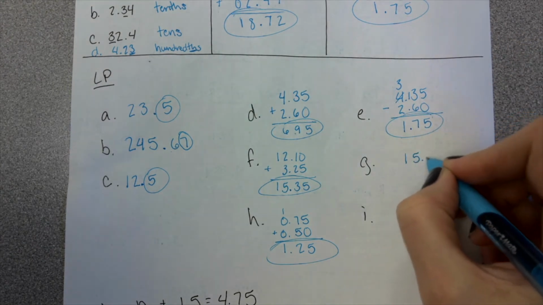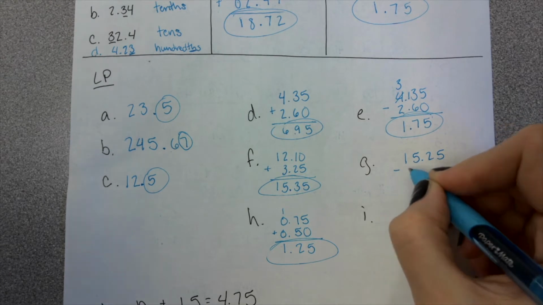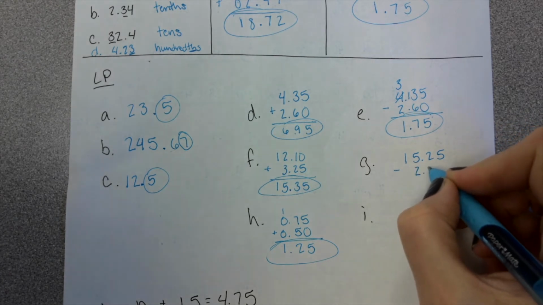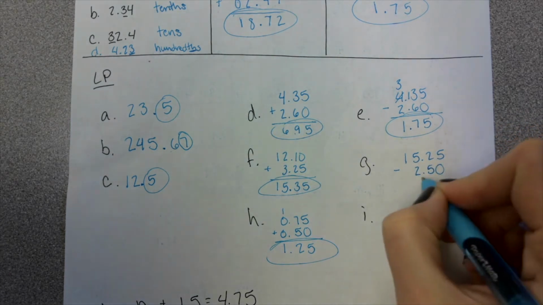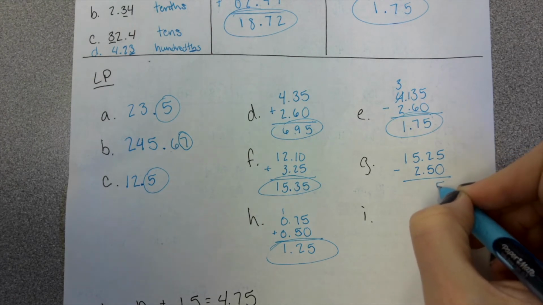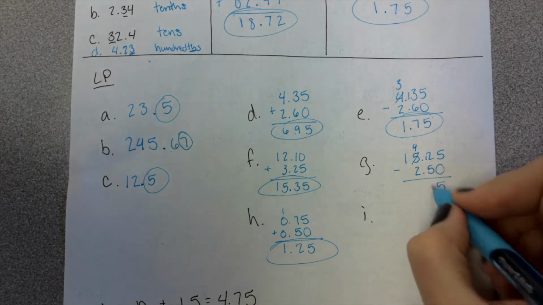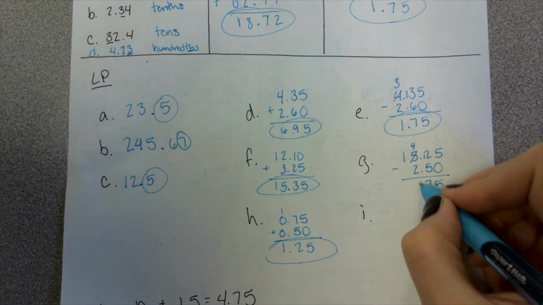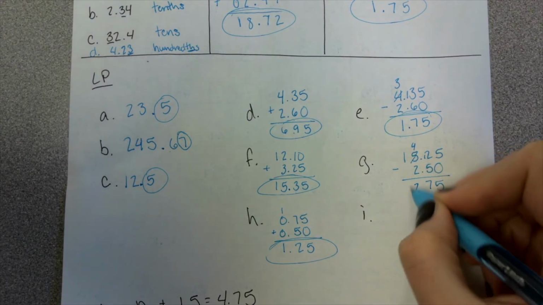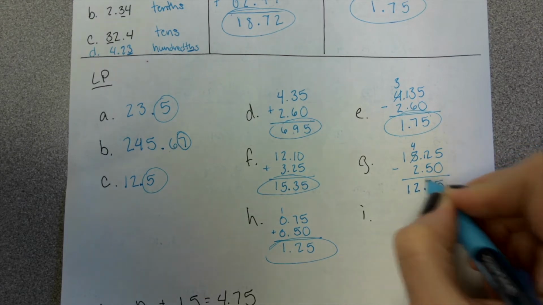G says 15.25 minus 2.5. Fill in the 0 here. 5 minus 0 is 5. 2 minus 5, can't do that. Cross out the 5, make it a 4. Change it to 12. 12 minus 5 is 7. 4 minus 2 is 2. 1 minus nothing is 1. Bring down that decimal point.